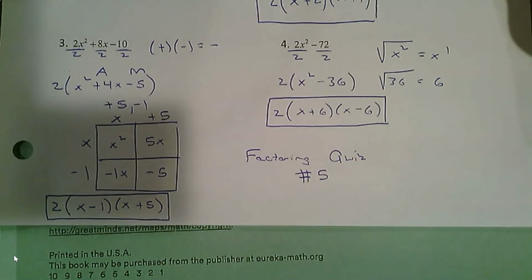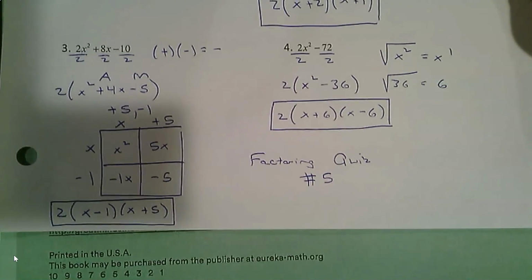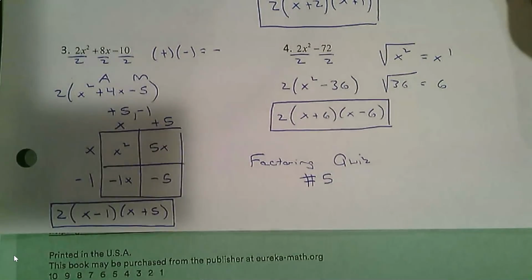Okay, if you're not done with your factoring quiz, your homework this week is to finish up the factoring quiz. It is on eDoctrina. You can finish it on there. If you have any questions, please send me an email.